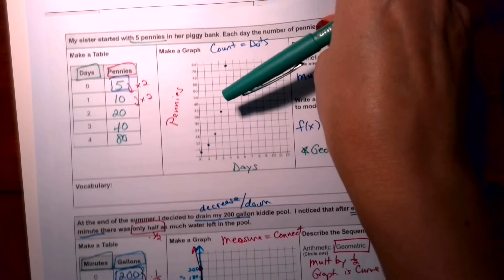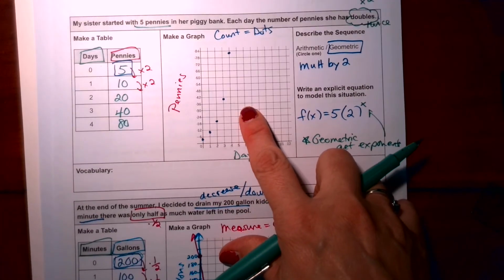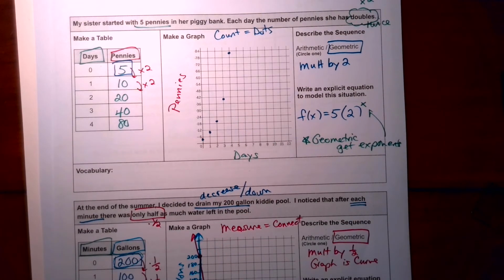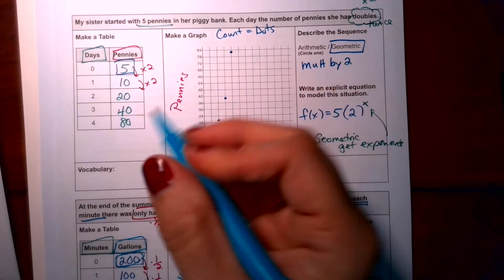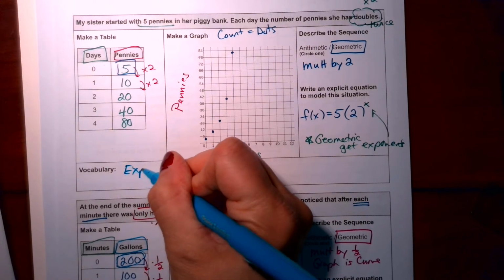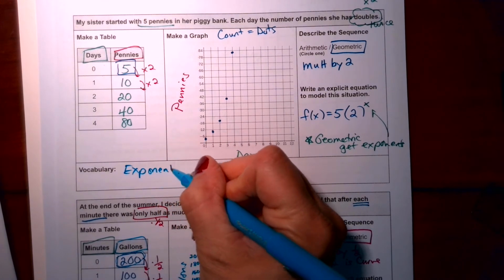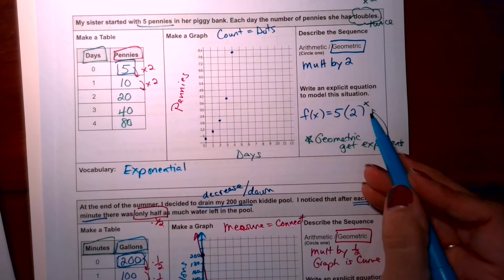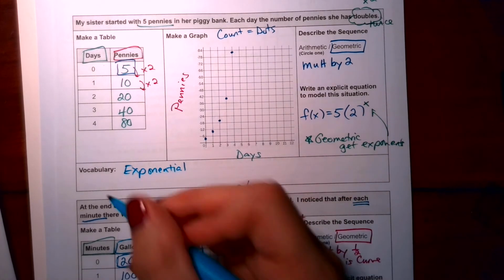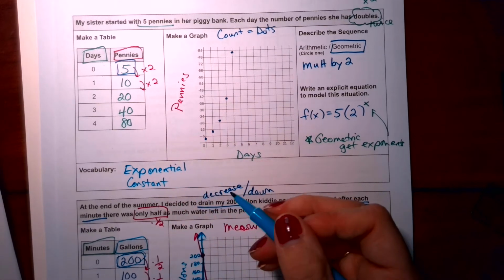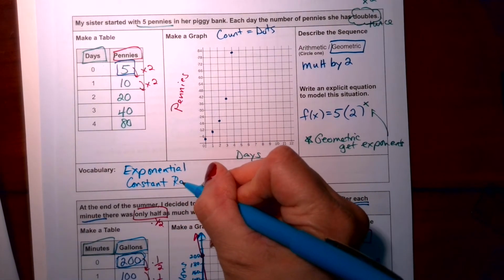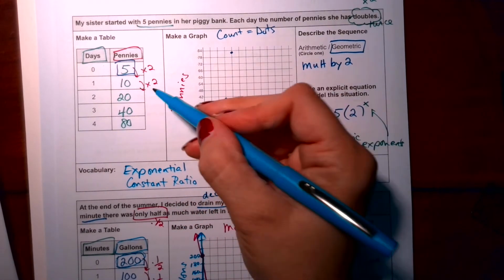All right, how about example 3? Was this linear or exponential? Let's switch to the blue pen. This one, since it's curvy, is exponential. You could see right there was an exponent. And we call this a constant ratio. What was the constant ratio?